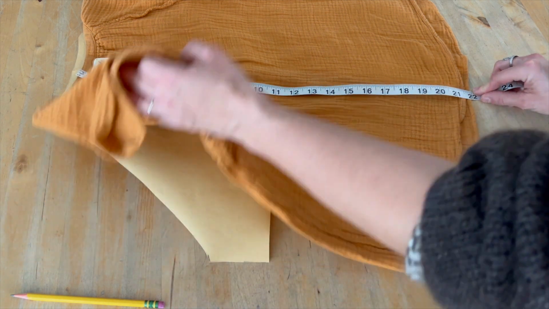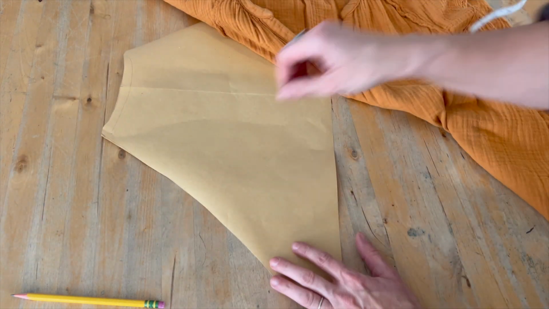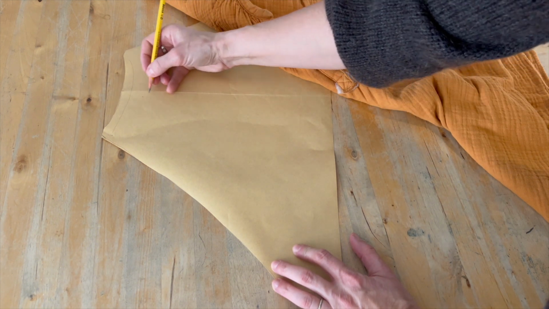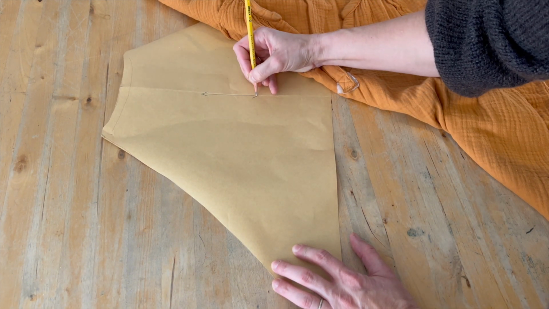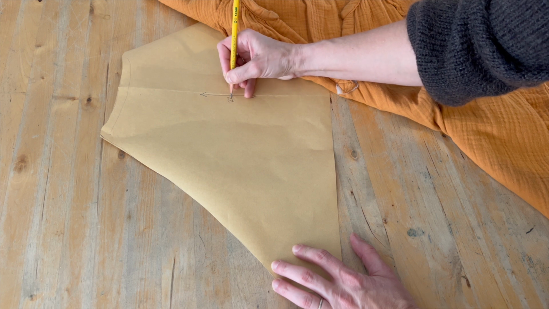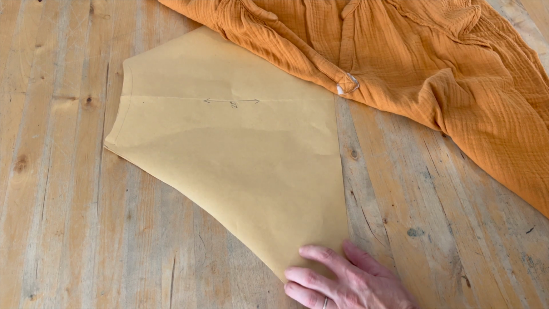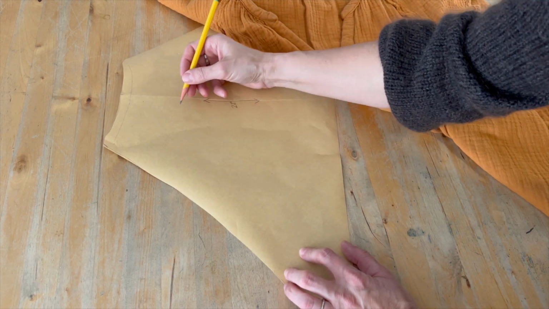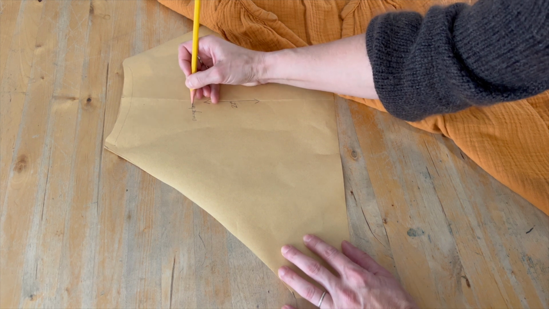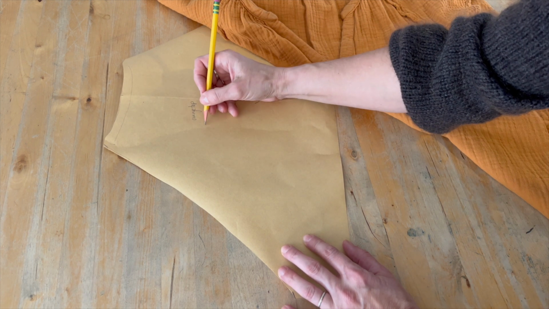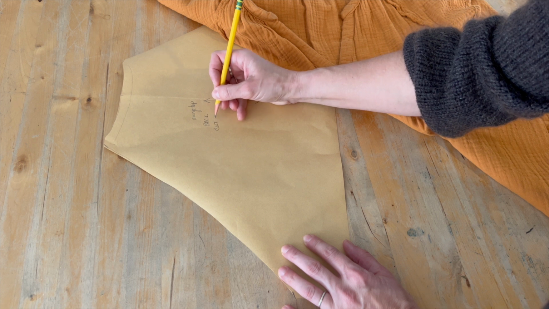So what I do is I now move this over and I make notes. I want to say that this goes from here to here, and this is 22 inches. Also, while I'm here, I'll say orange top, and this is the back, and we're going to cut one.